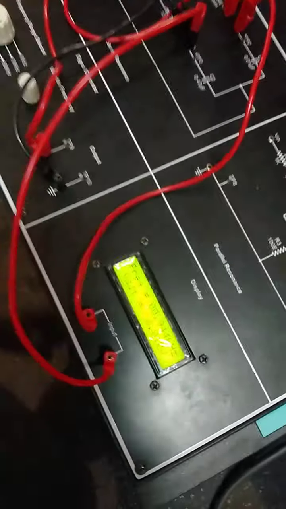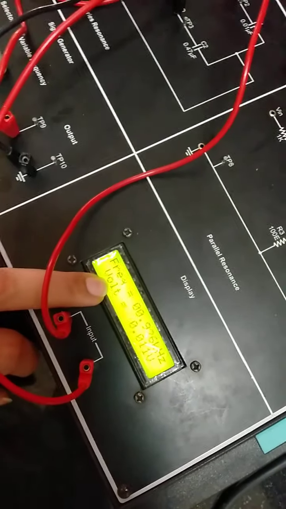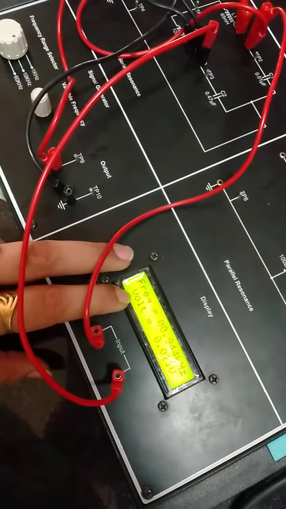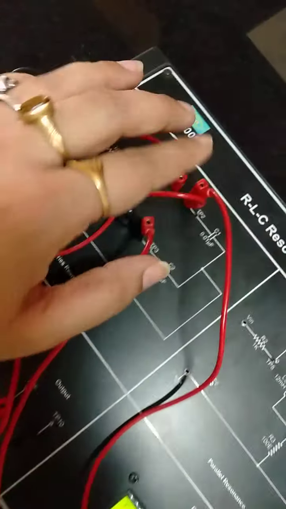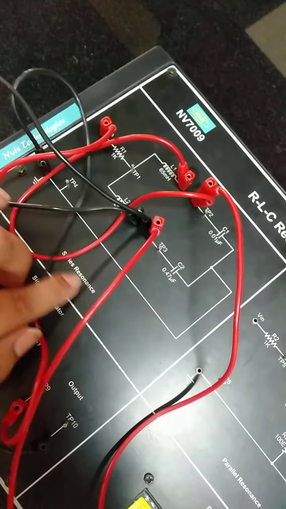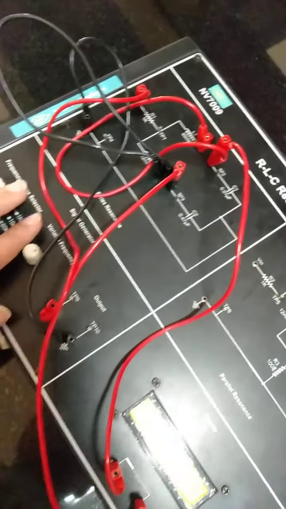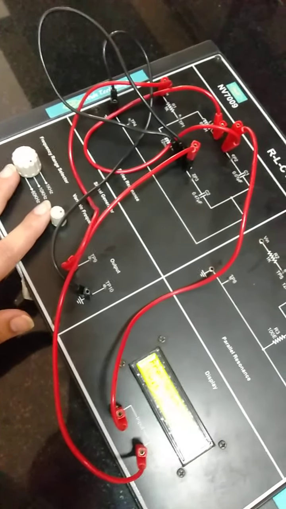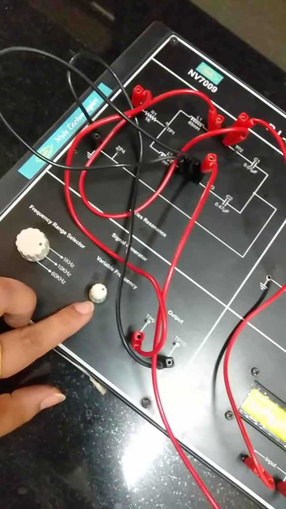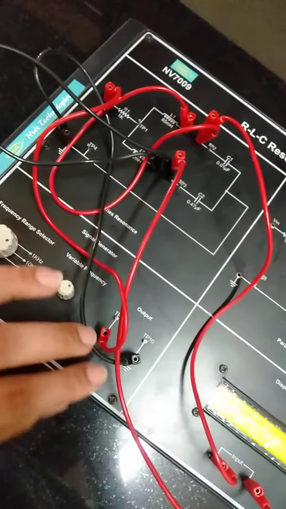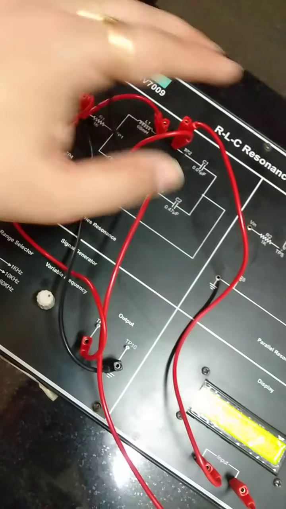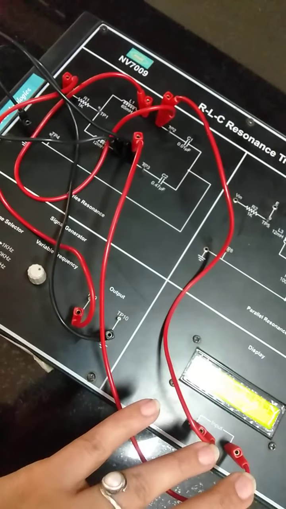That current I can calculate by Ohm's law, V upon R. As by Ohm's law V equals IR, so V is here, R is here, 1 kilo ohm. So this is for the LCR series circuit. This is how you can operate the LCR circuit where the audio frequency is variable, ranging from 1 kHz, I choose 0.9. This is for the input purpose and this end is for the output purpose.